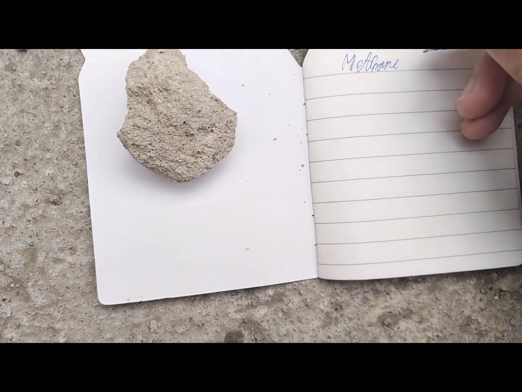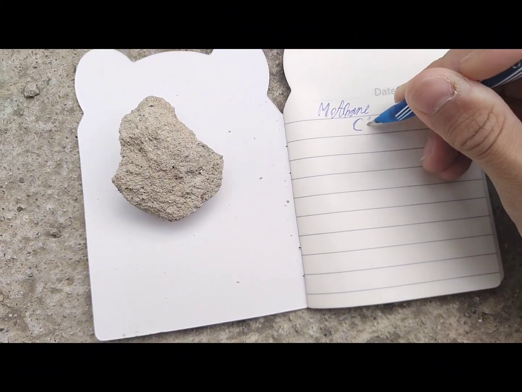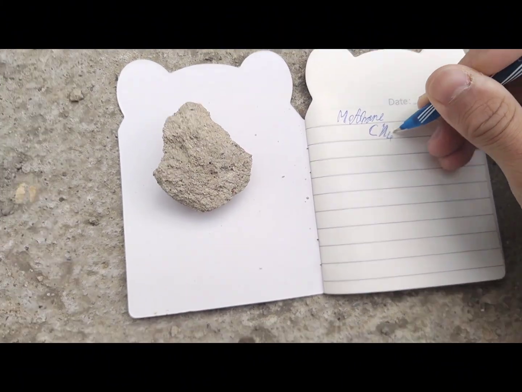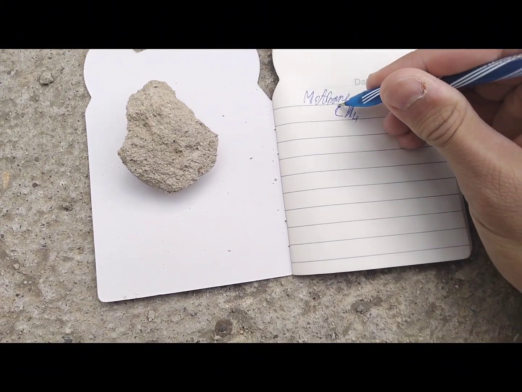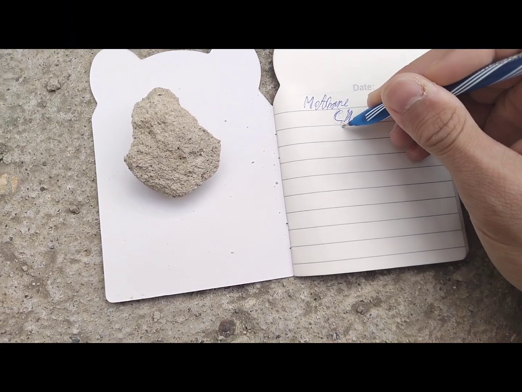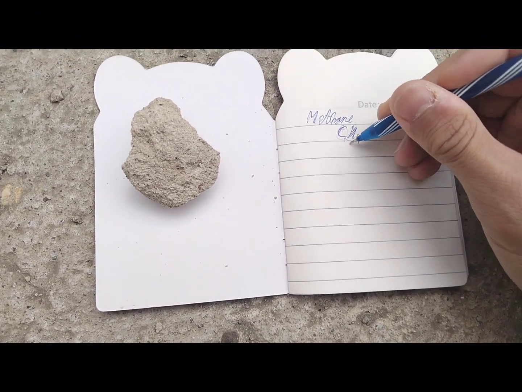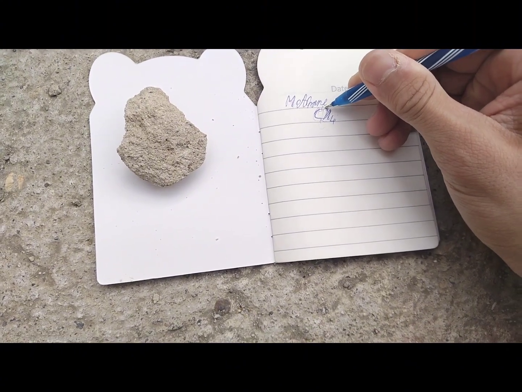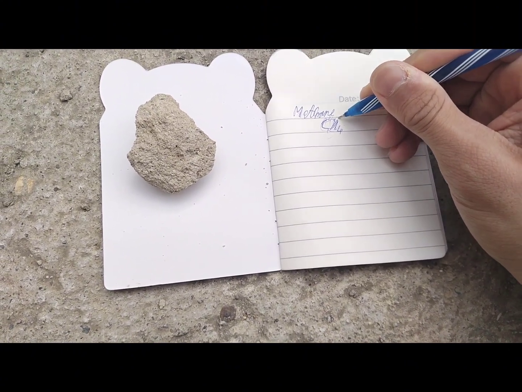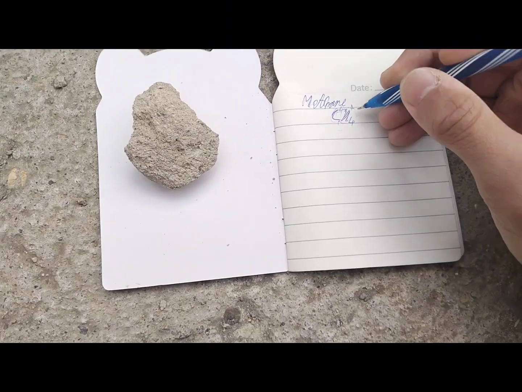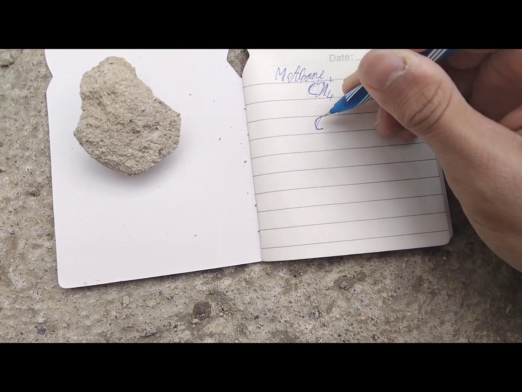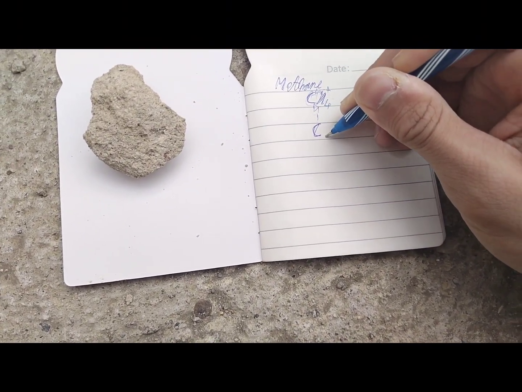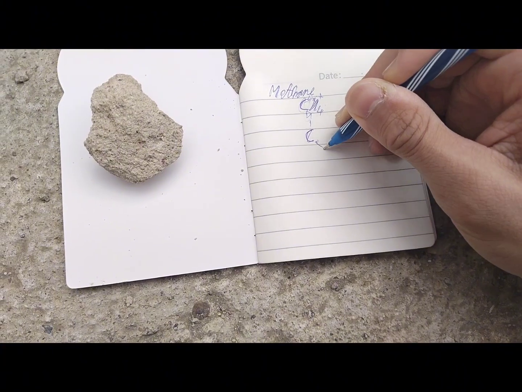Its formula is CH4. It takes all of those electrons of the hydrogen, so it's fourth valency. So it's a structural molecule.